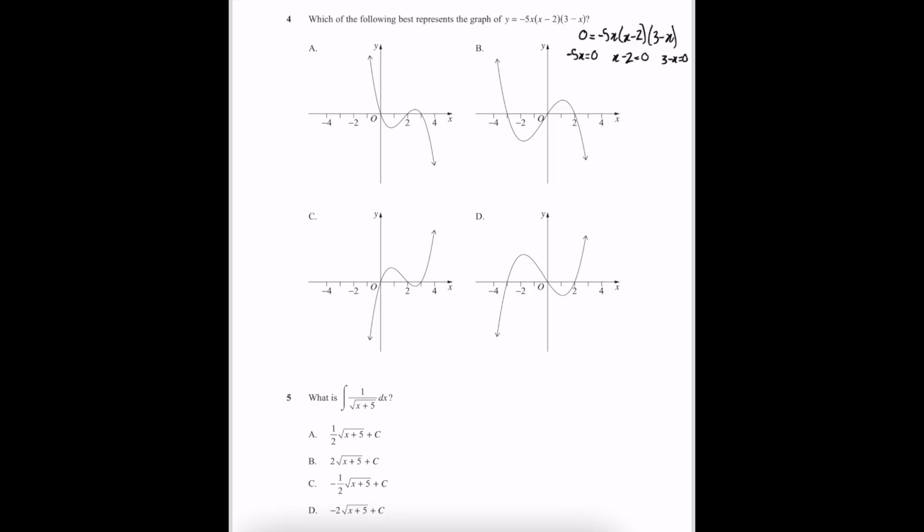So what we have here now is three x-intercepts. We have x equals 0 if we just solve each of the equations. So 0, 2, and 3. So if we assume that the x-intercepts are 0, 2, and 3, it can be A because we have those intercepts.